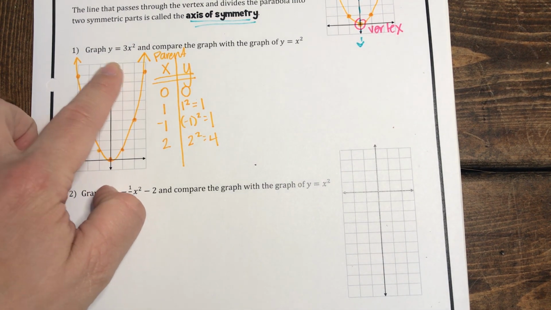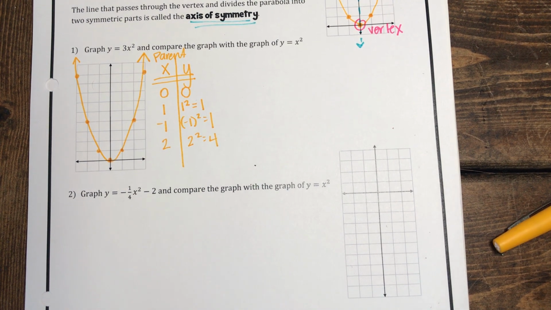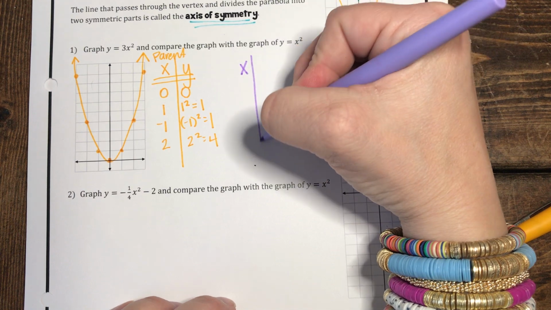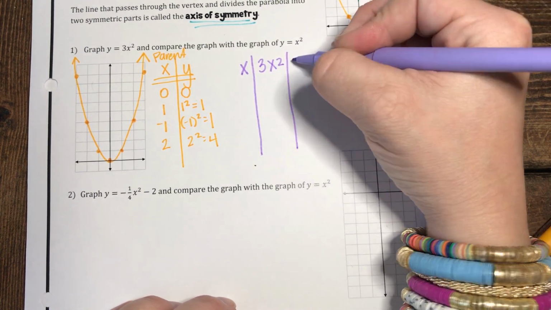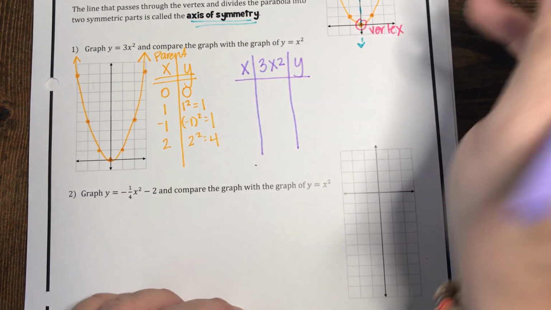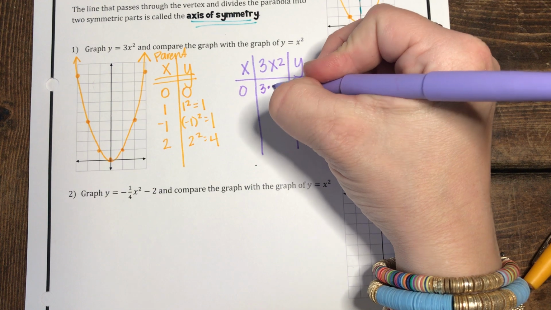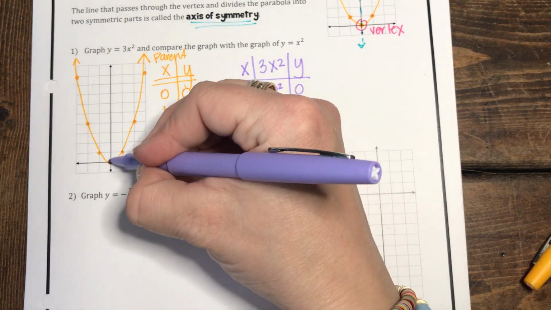So now we're going to graph the function y equals 3 times x squared. We're going to pick our values for x, plug them in to 3 times x squared, and that's going to give us our y values. So if I put in a 0, that's 3 times 0 squared, that's still 0. So I have the point 0, 0.